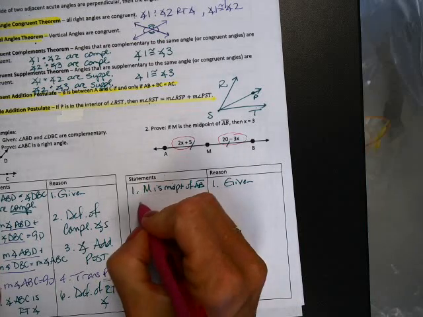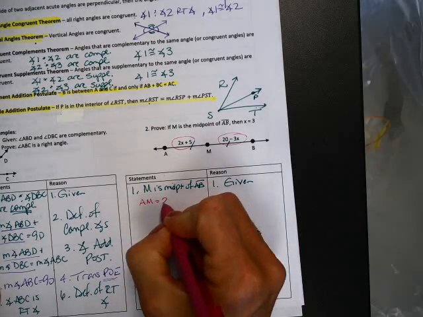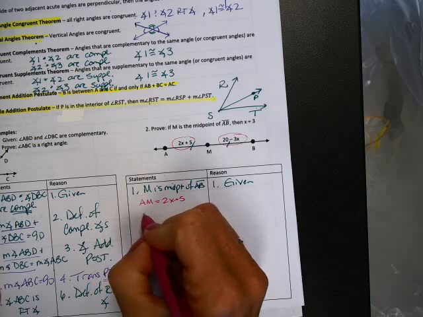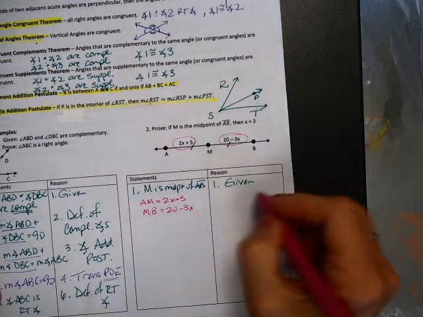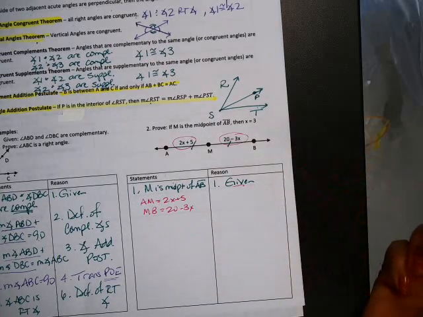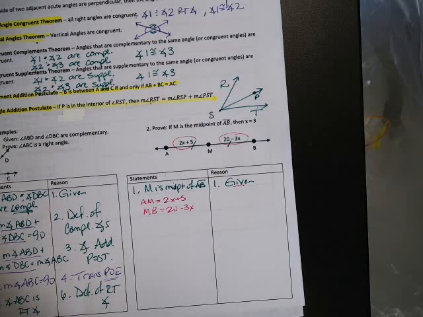So I'm going to go ahead and put that I know AM equals 2x plus 5, and MB is equal to 20 minus 3x. That is still part of my given. I just got it from the picture. But it has to be in your statements. It's got to be in the proof. Alrighty, so I've got that in there.